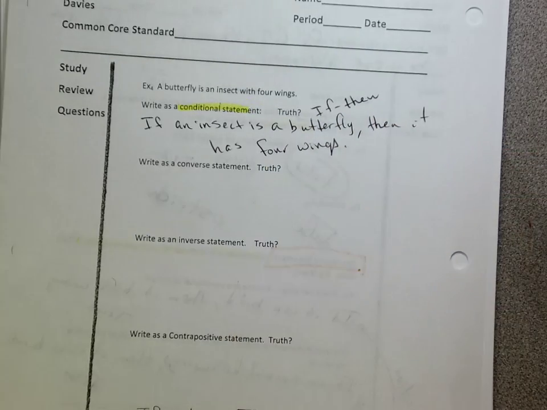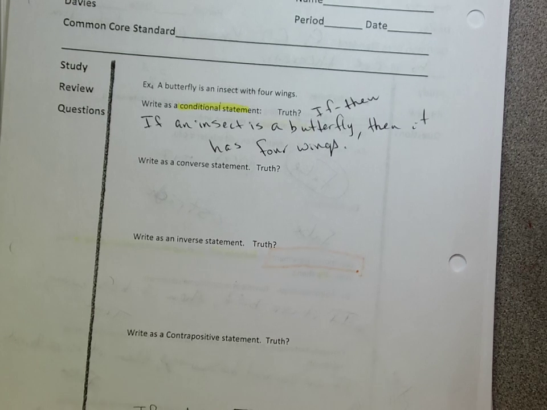Okay, so if an insect is a butterfly, then it has 4 wings. Is that true? Yeah, butterflies have 4 wings, don't they? I think they have 2 very large ones. Do they? I think it might be. I don't know, we can look it up, Kurt.